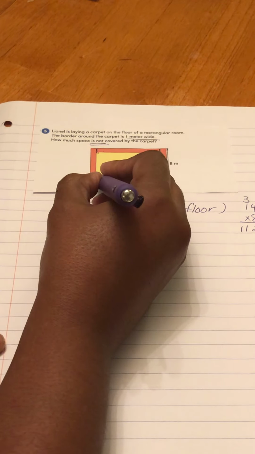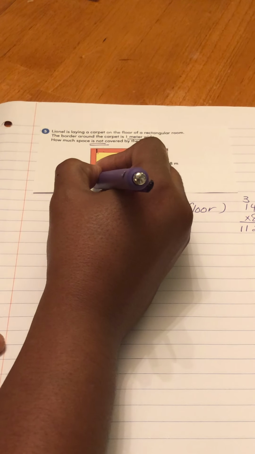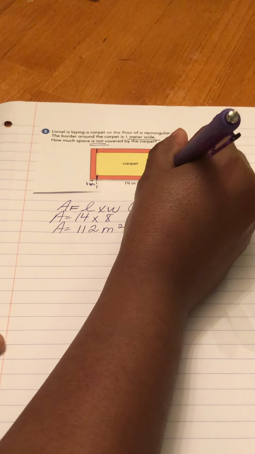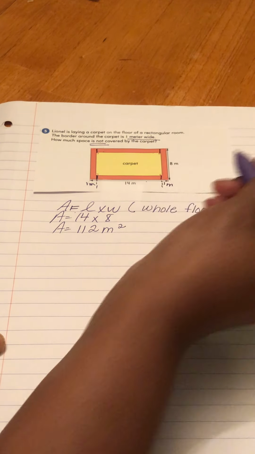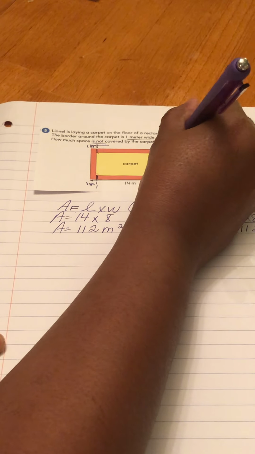So if this whole side is 14, we don't want the whole side, because we know from here to here is a meter, and from here to here is a meter. We know from here to here is a meter, here to here is a meter, and same thing over here.